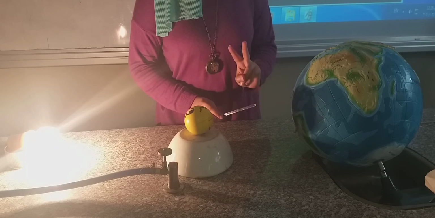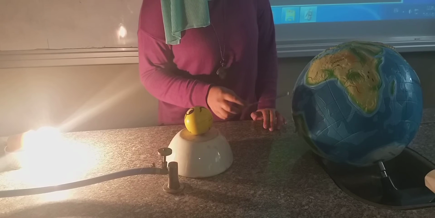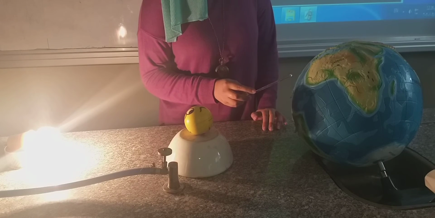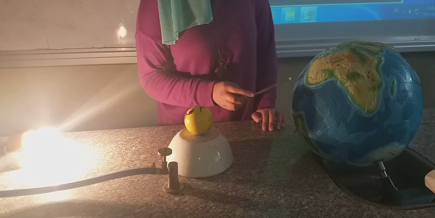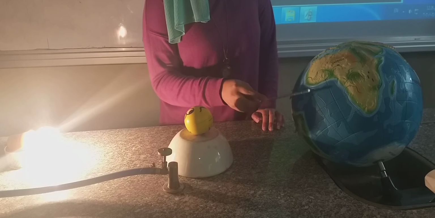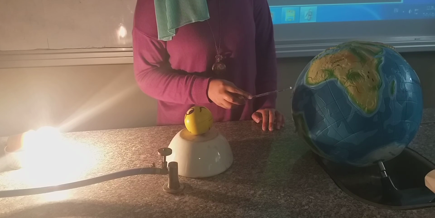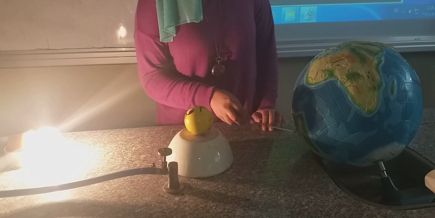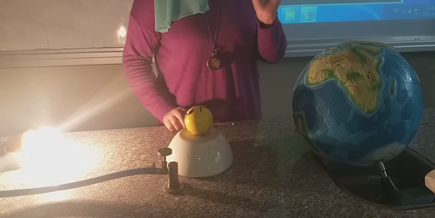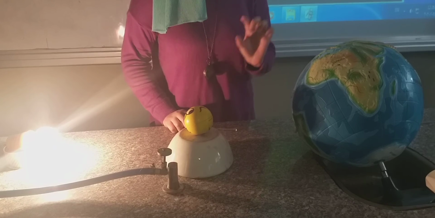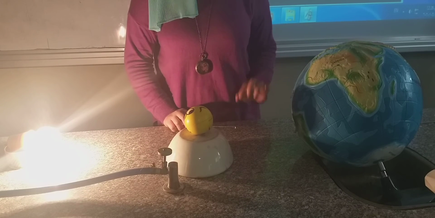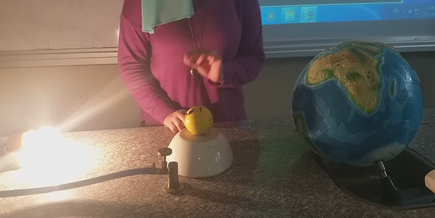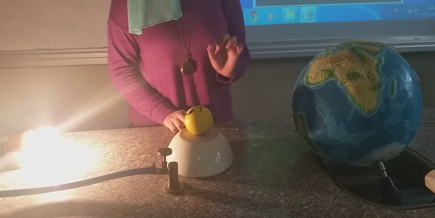The second type of shadow is the faint outer shadow, which is called what? Yes, penumbra region. And anyone in the penumbra region will see what? Part of the sun. In this case, we call the type of solar eclipse partial solar eclipse.